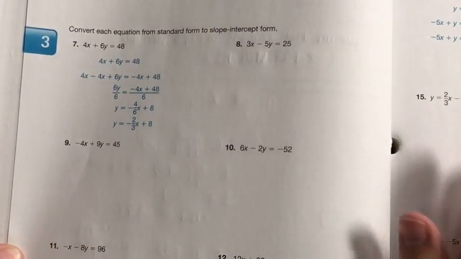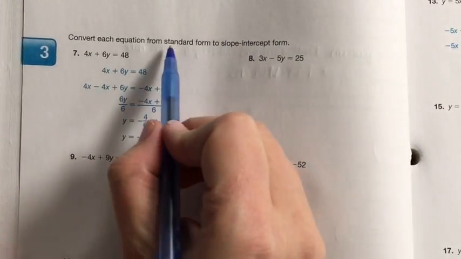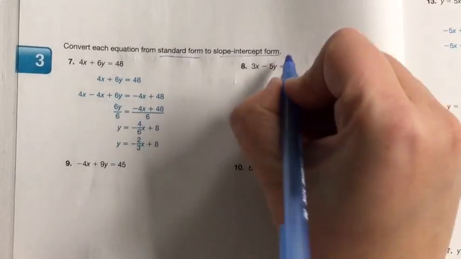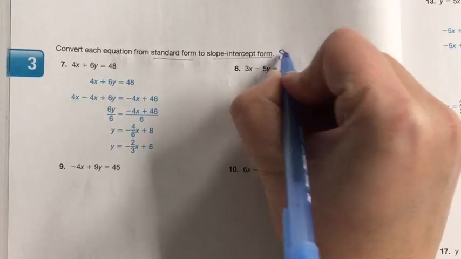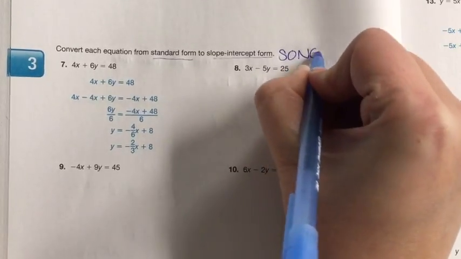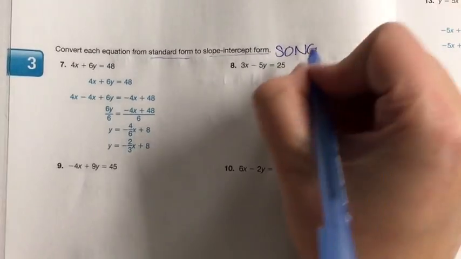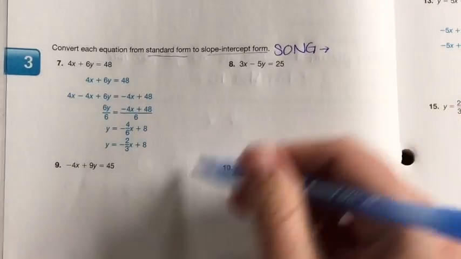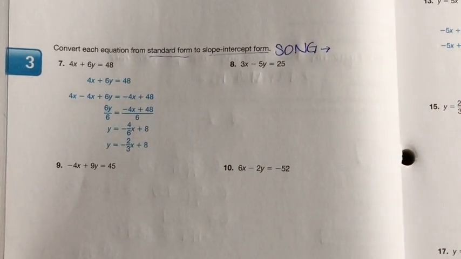Okay, to do this next part, these are in standard form, and we're going to go to slope-intercept form. We are going to listen to the song, which is going to be in the next video. It's a link to another teacher. And he's going to explain how to do it, and it's going to be a very annoying song, but it's just like everything else, the more annoying, the better.